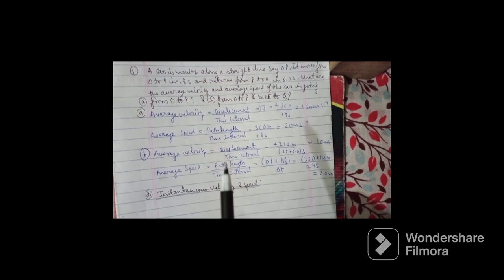The velocity at an instant is defined as the limit of the average velocity as the time interval delta t becomes infinitesimally small.